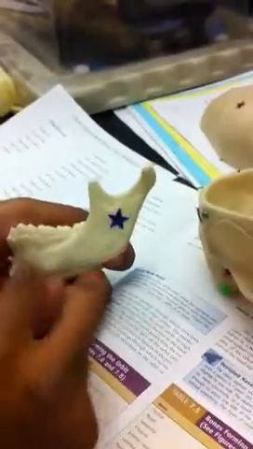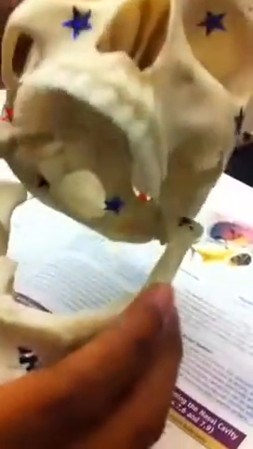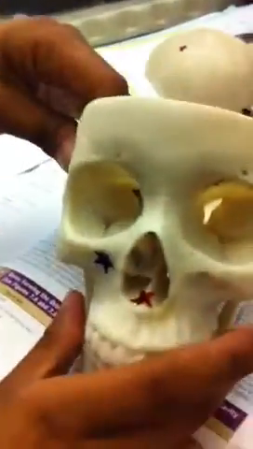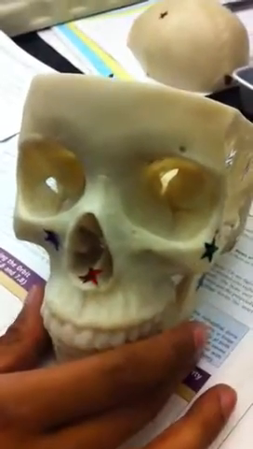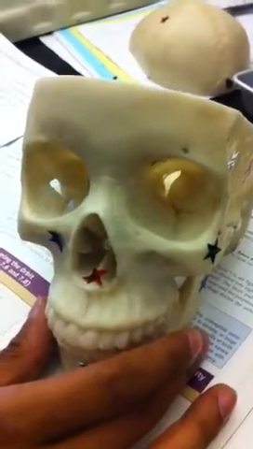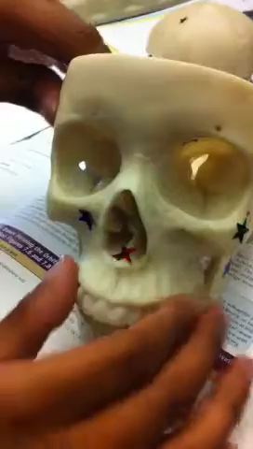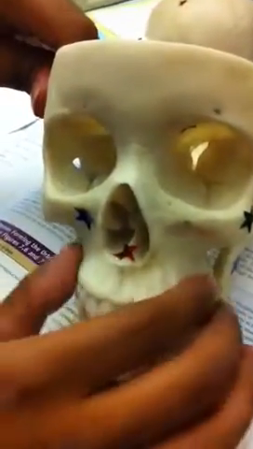Here's the jaw. Here's your ramus of the mandible, the body of the mandible, the angle. Here are your mandibular condyles. This is what connects the jaw. Like this is where it connects up into the skull. Alveolar process is the process of the teeth. So both on your maxillary and on the mandible.